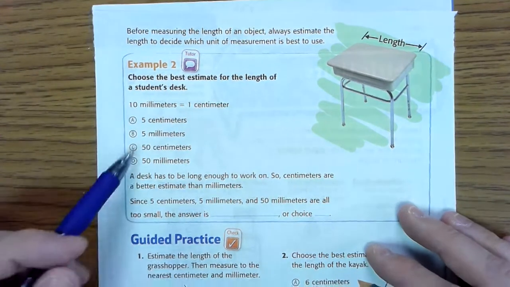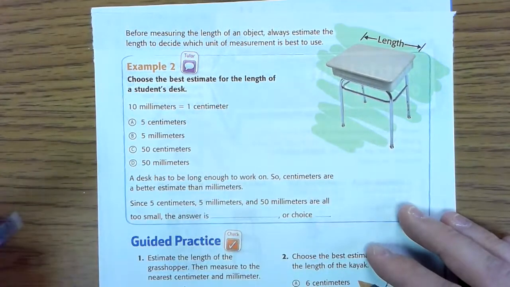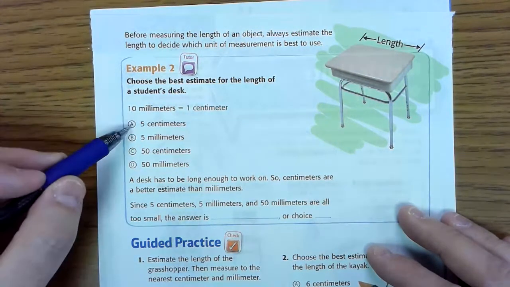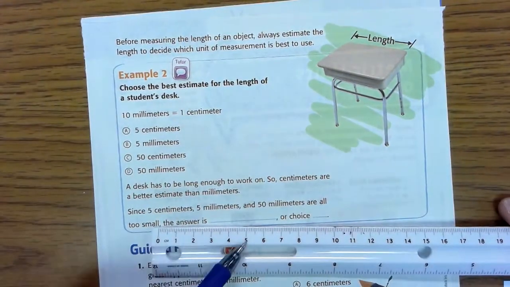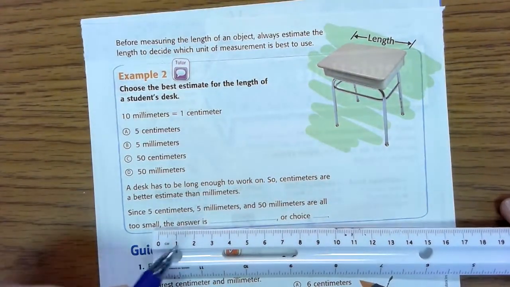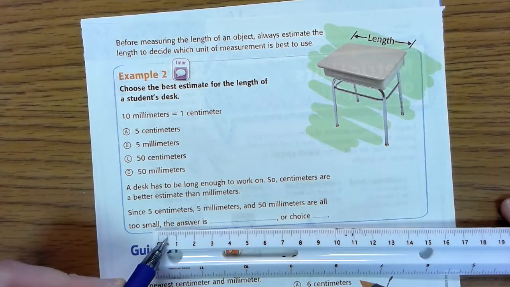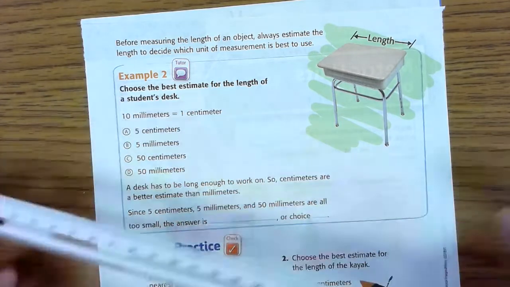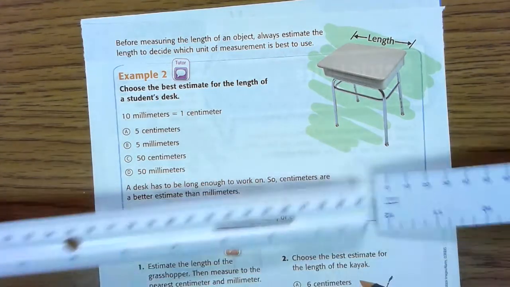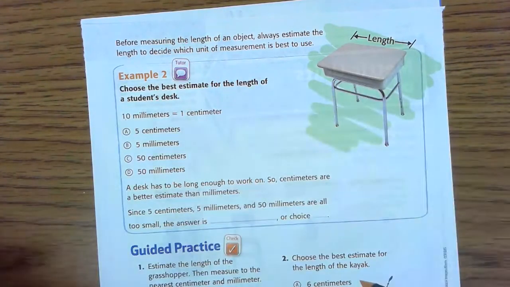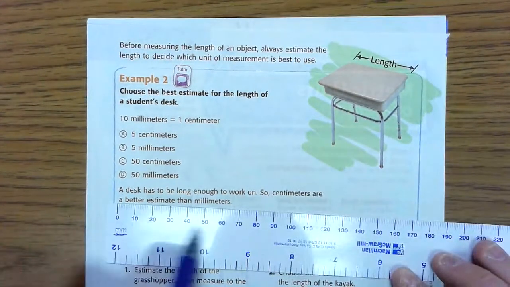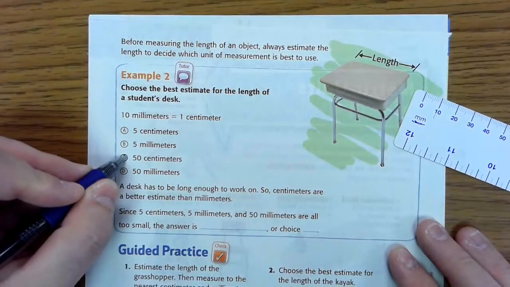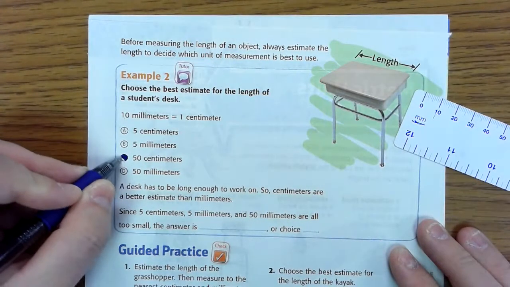Which one of these do you feel is going to be the best estimate? 5 centimeters, which is this right here. 5 millimeters, this is 5 millimeters right here. 50 centimeters, well, we're going to have like two of these side by side, or 50 millimeters, which is right here. So hopefully you saw that 50 centimeters would be your best bet.